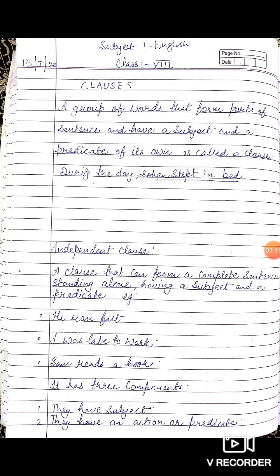Now we will study about independent clause. An independent clause is what? A clause that can form a complete sentence standing alone, having a subject and a predicate.